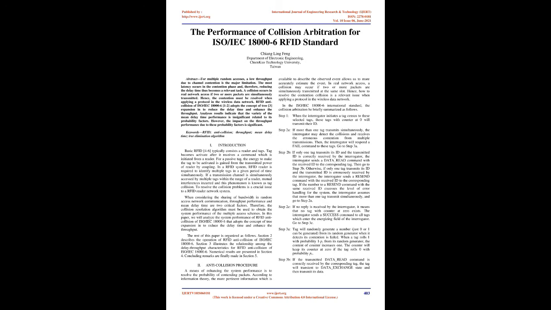Introduction. Basic RFID typically consists of reader and tags. A tag becomes activated after it receives a command which is initiated from a reader. For a passive tag, the energy to activate the tag is gained from the transmitted power of the reader by coupling. In an RFID system, the RFID reader is required to identify multiple tags in a given period of time simultaneously. If a transmission channel is simultaneously accessed by multiple tags within the range of a reader, mutual interference is incurred and this phenomenon is known as tag collision.